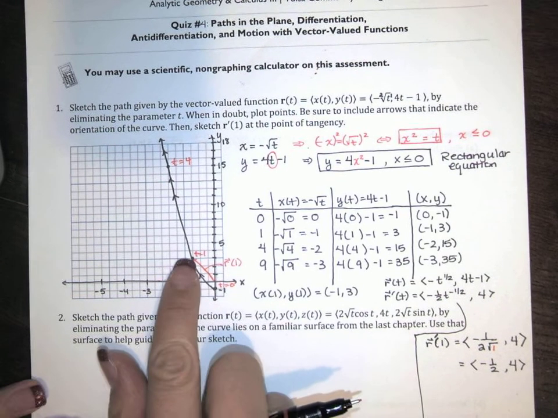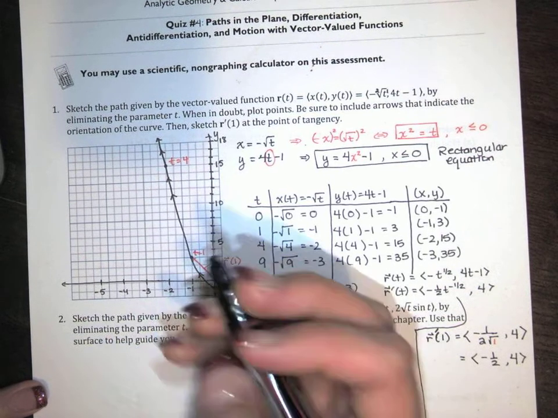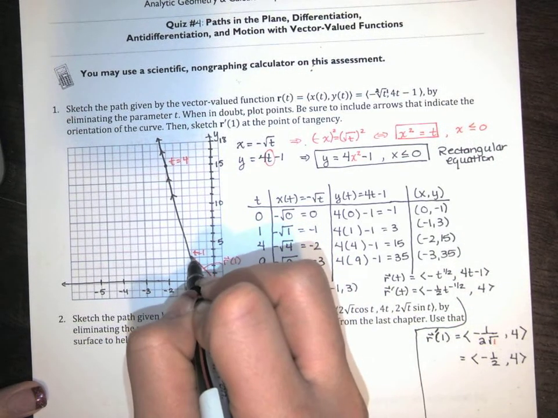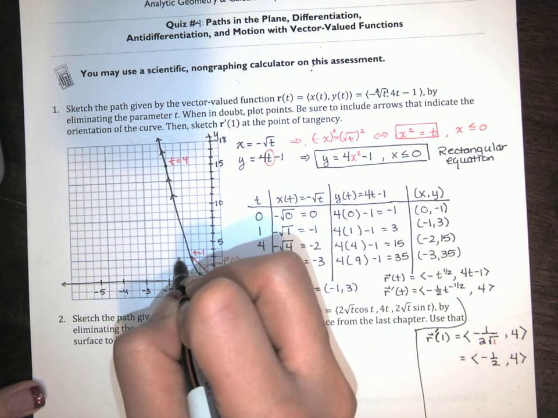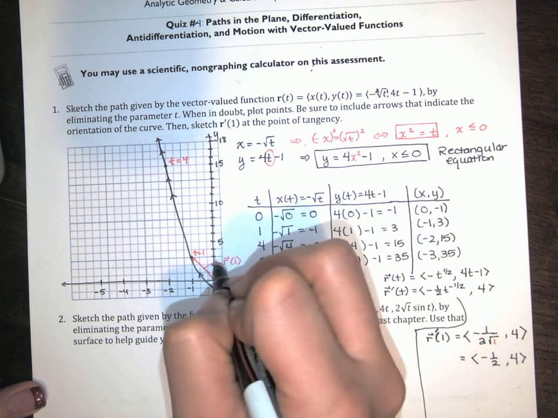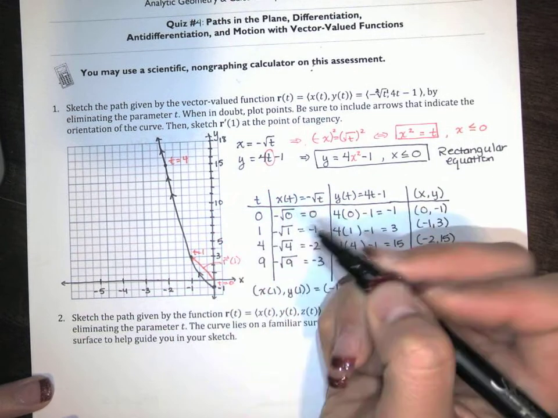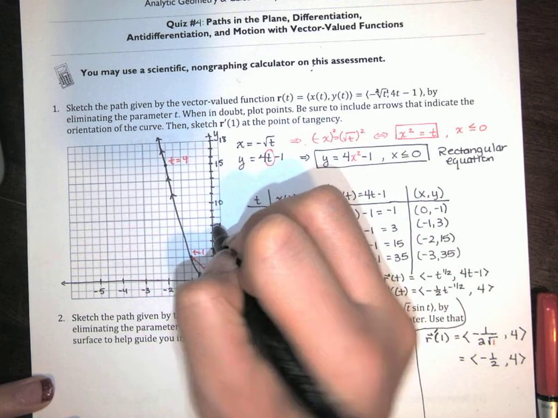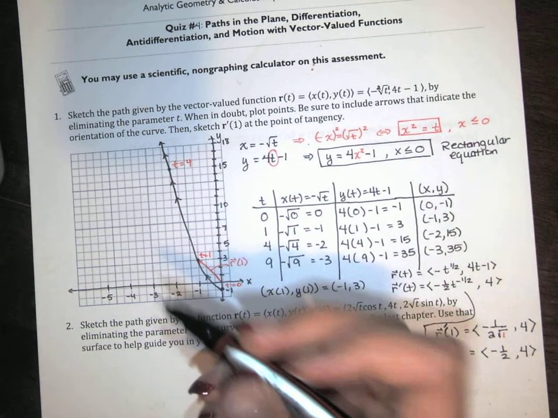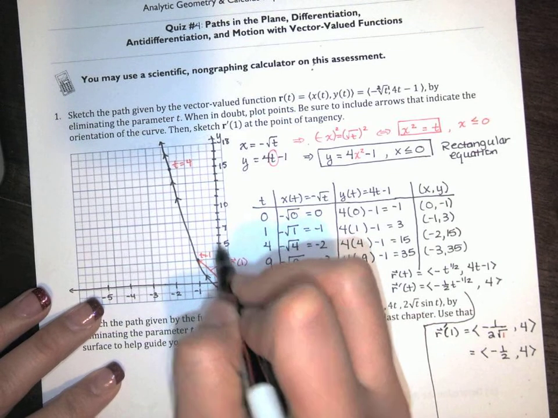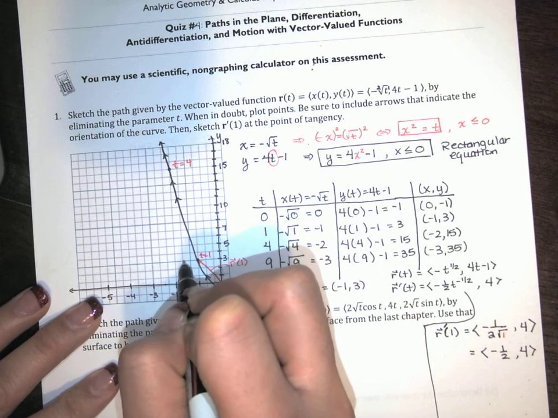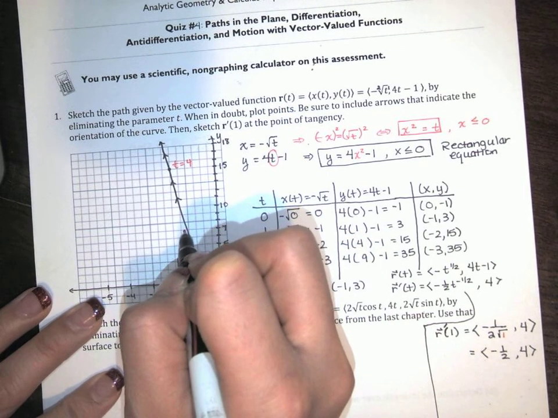So we're starting at x of 1, y of 1. We're starting at this location, the terminal point of r of 1. We go 1/2 a unit in the x direction and 4 units up in the y direction. So that was y equals 3. We want to go up to y equals 7. So we're going from 3 to 7, that's 4 units. So go 1/2 a unit this way, up 4 units that way.